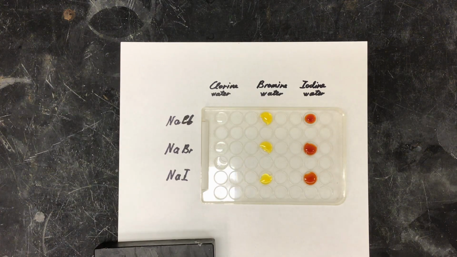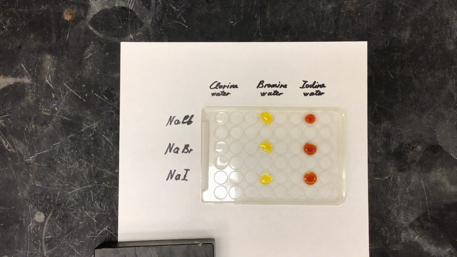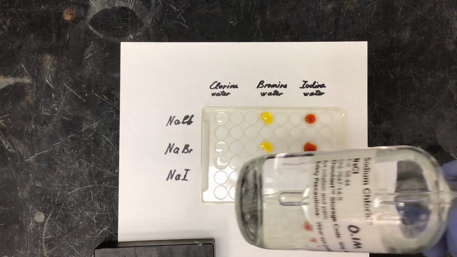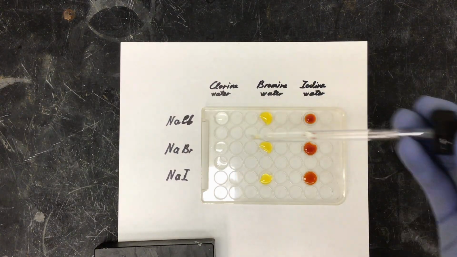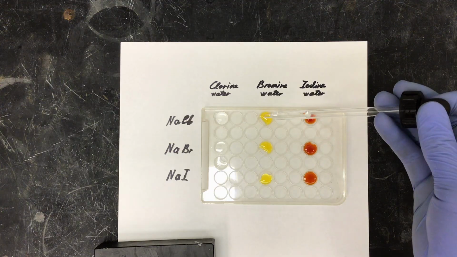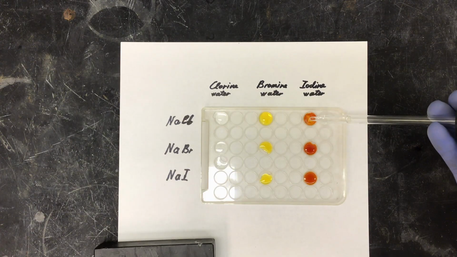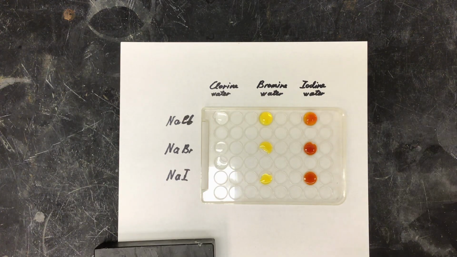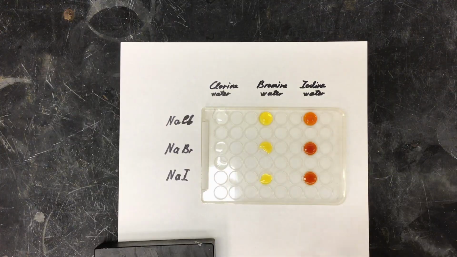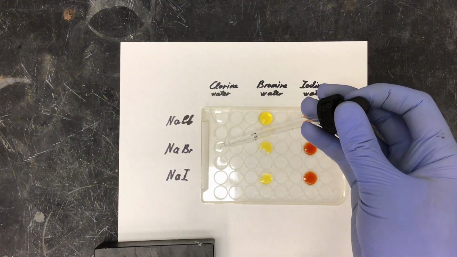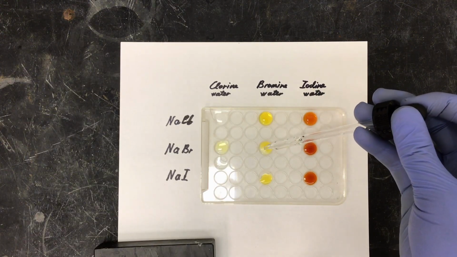To each of these, I am now going to add my halide solution. For chlorine, I will start with sodium chloride. Next, I will do my sodium chloride to bromine, and then iodine. Next, I will use sodium bromide. All of my halide solutions are colorless themselves, they're clear.